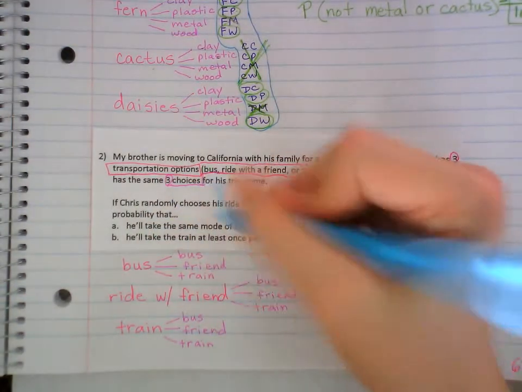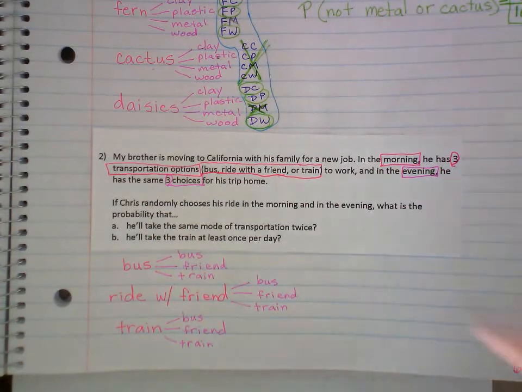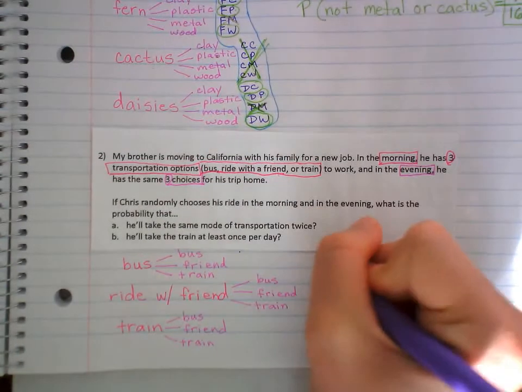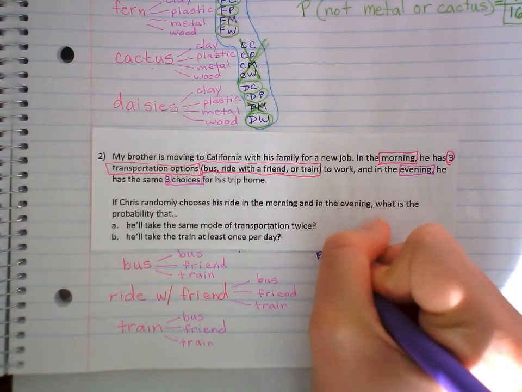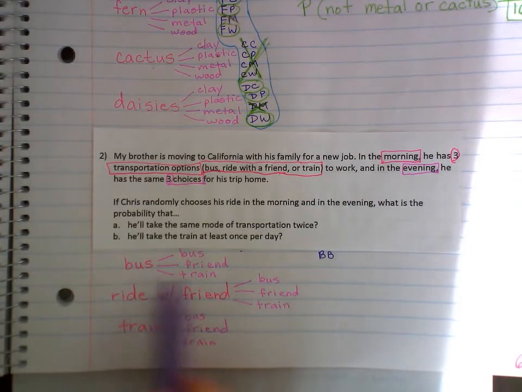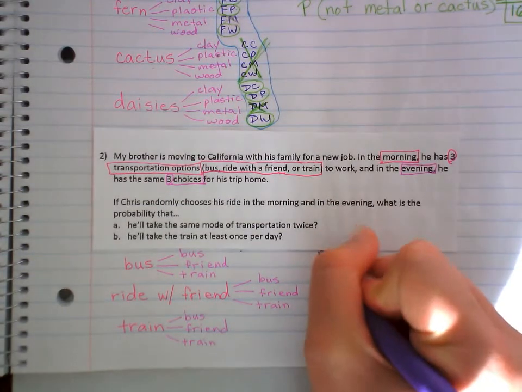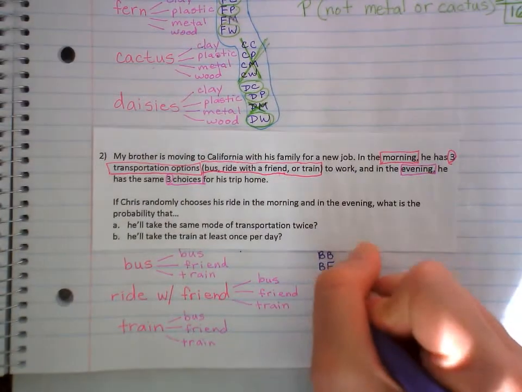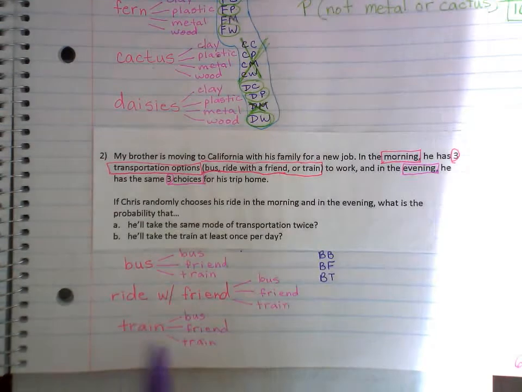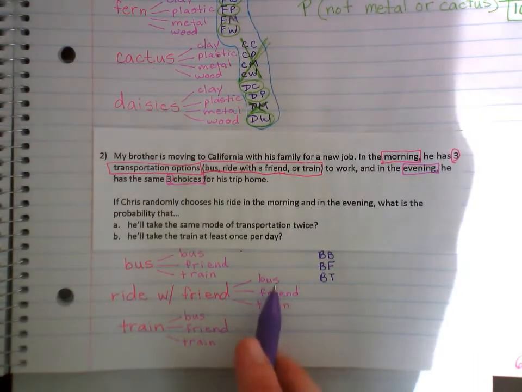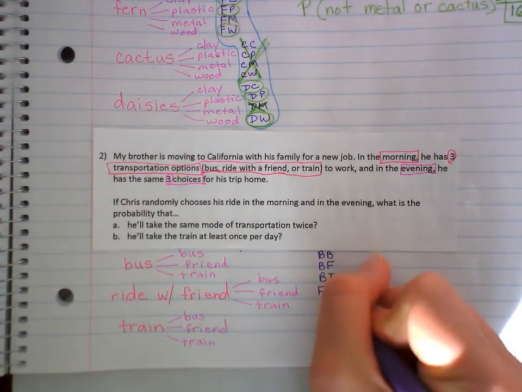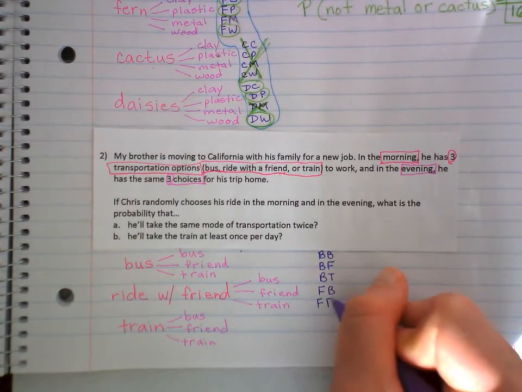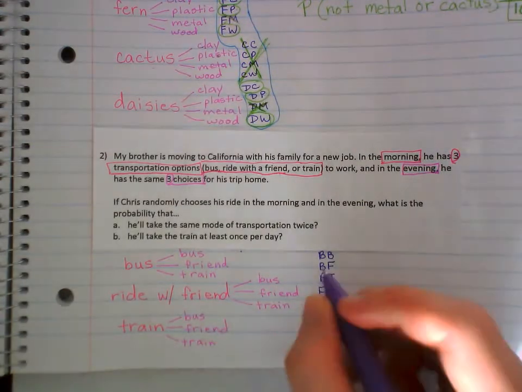So, we have bus in the morning, bus in the evening. So I'm just going to write my options over here. Bus in the morning, bus in the evening. Bus in the morning, friend in the evening. Bus in the morning, train in the evening. Friend in the morning, bus in the evening. Friend in the morning, friend in the evening. Friend in the morning, train in the evening.